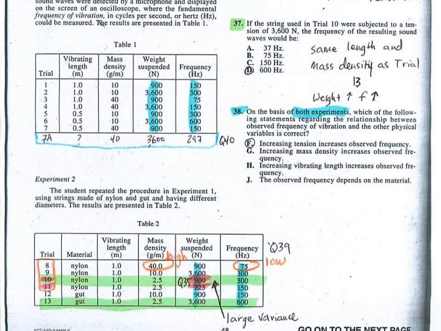For question 37, the answer is D. The best way to answer this question is to compare trial 10 to trial 13. Besides the material, we can see that the length and the mass density are the same as trial 13, therefore it's going to produce the same frequency, and especially because the suspended weight is larger, as weight increases, frequency is going to increase, so the only option that would make sense would be 600 Hertz.